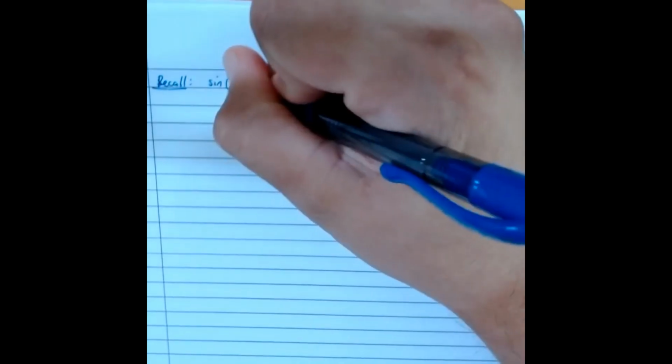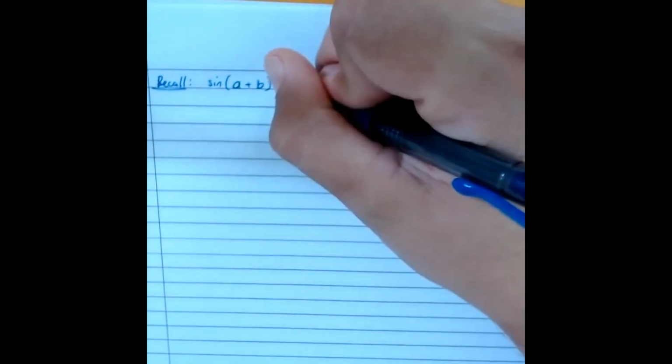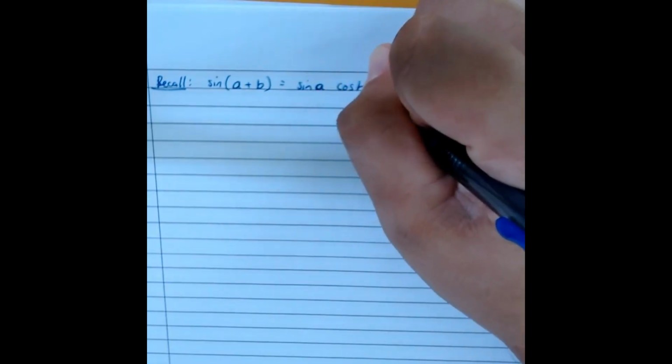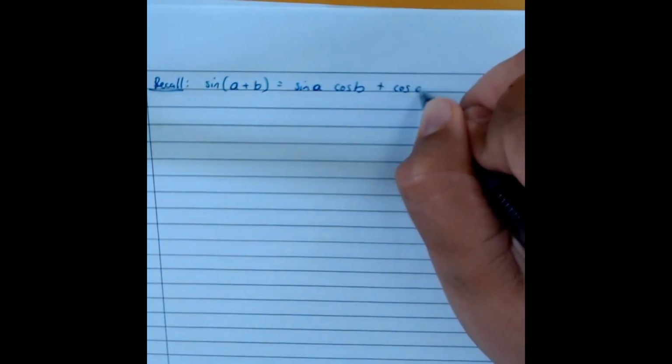The sine of a plus b is equal to the sine of a times the cosine of b plus the cosine of a times the sine of b.